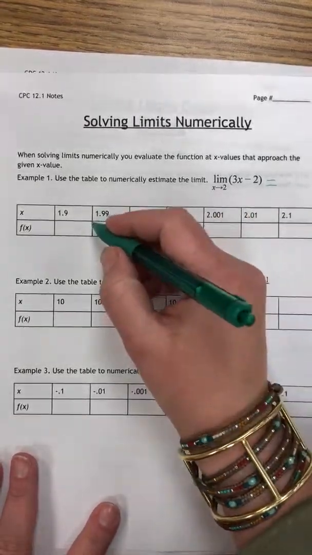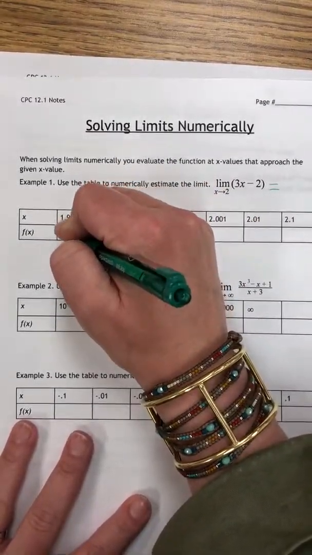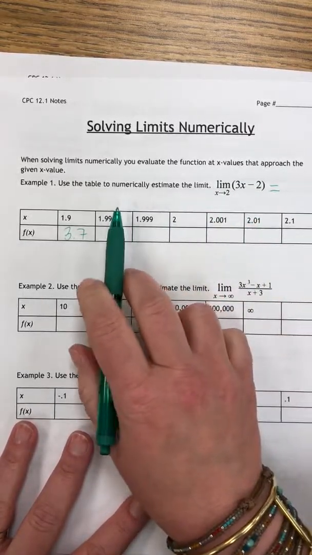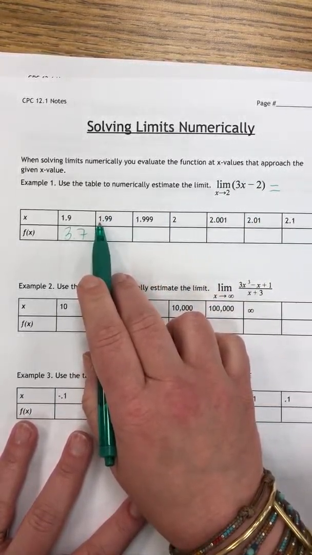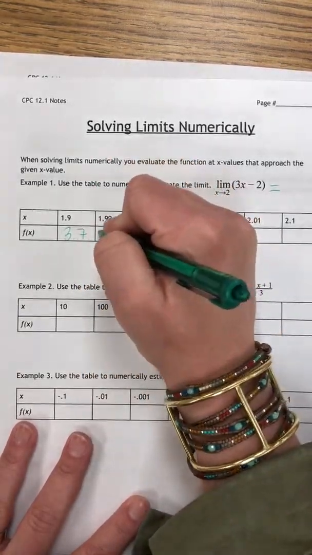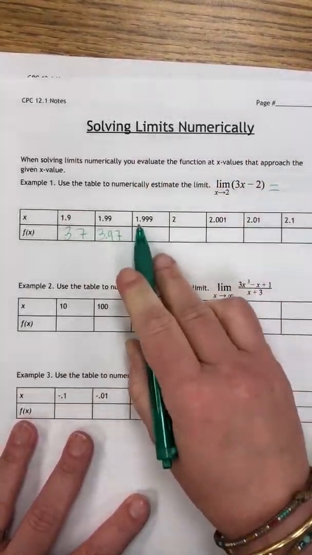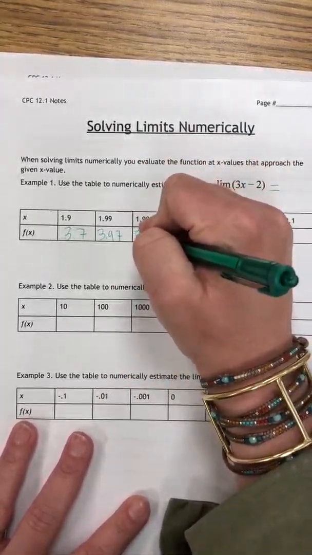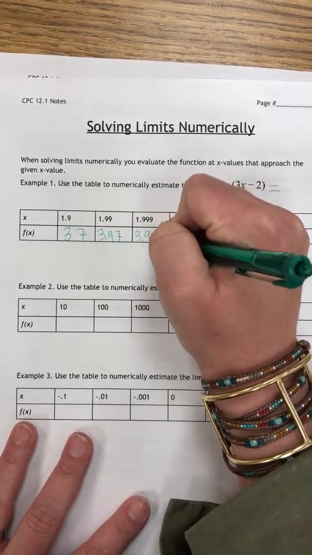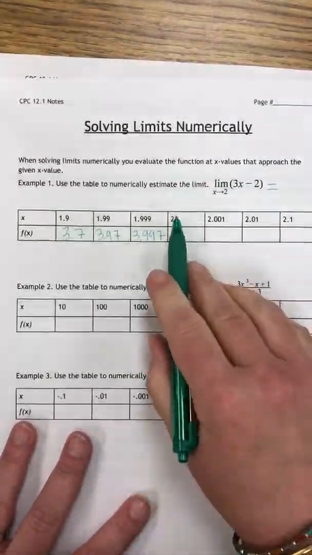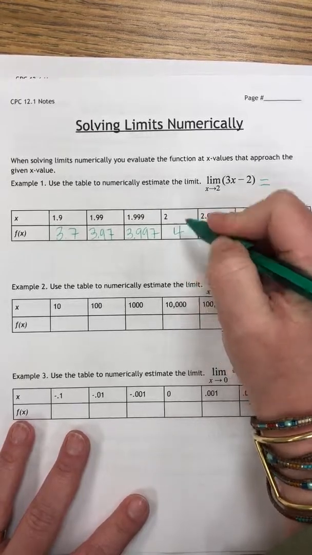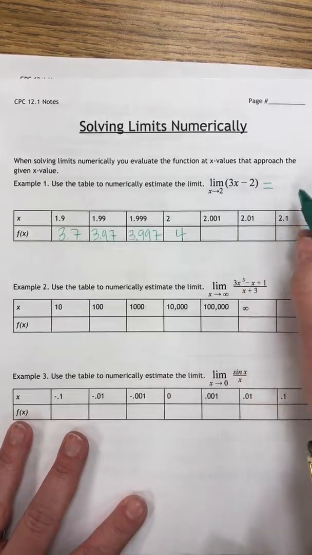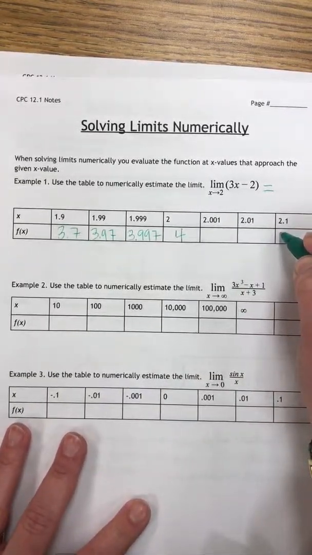So if I plug in 1.9 to that function, I get 3.7. If I get a little closer to 2, 1.99, that gives me 3.97. And then even closer, 1.999, so I'm almost at 2, I end up at 3.997. I actually can plug in 2 because it is defined at 2. That gives us 4. Then if I come in on the right side, I'm going to start out here because this is farthest away from 2.